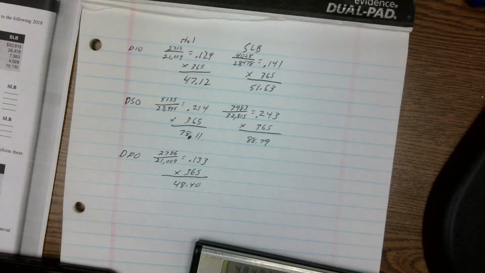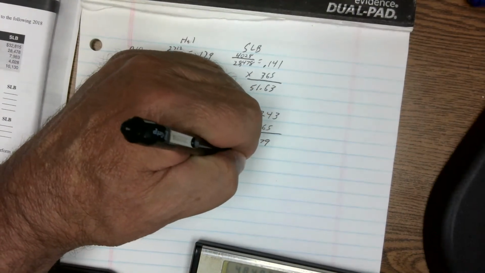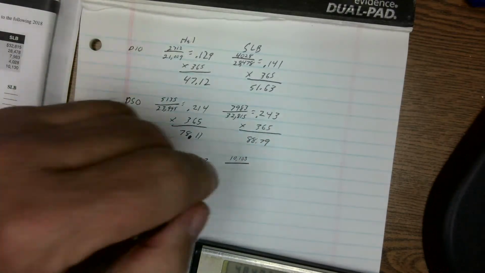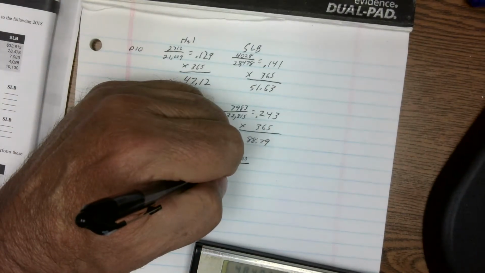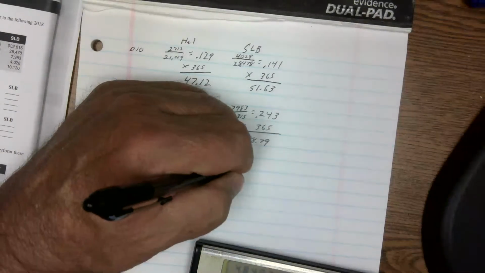Okay, for Schlumberger, we're going to have 10,103, and our cost of goods sold, cost of sales and services, 28,478.